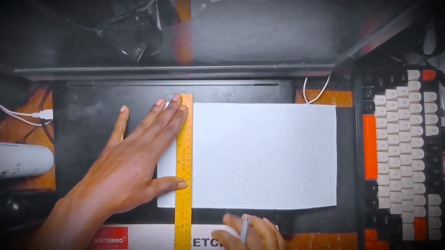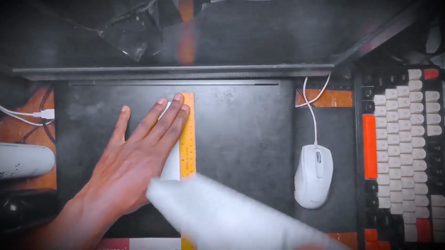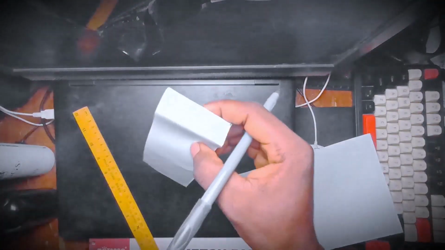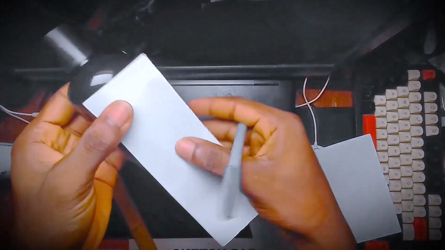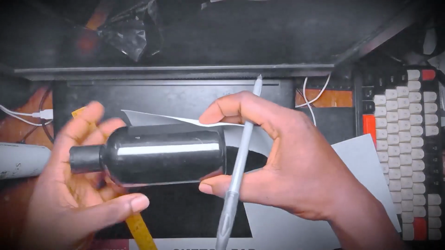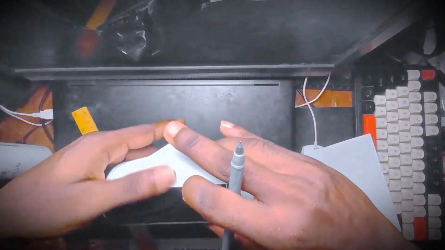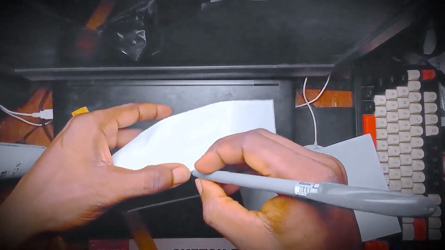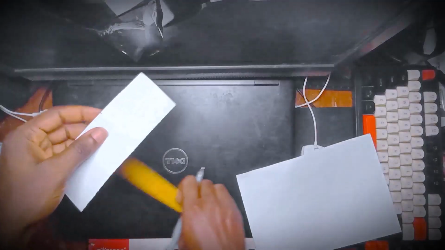Just position this one here. Just tear this part out. Okay, and now what we have is this. So we are having this like this, and let's say the length. Okay, I don't know if you can see this. Let's say the length, you want it to be this short. Okay, and take your biro and you mark. Okay, now you can also tear that part out.